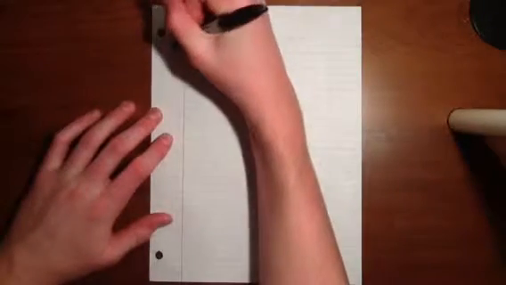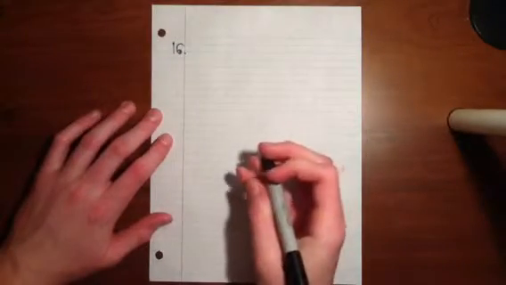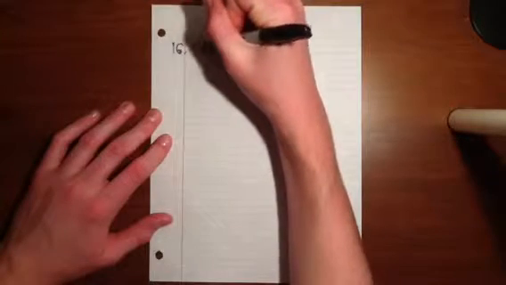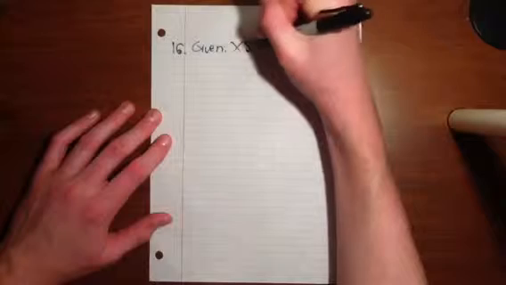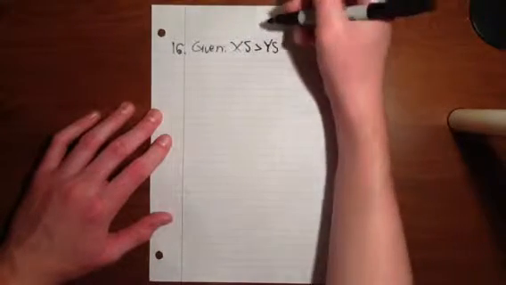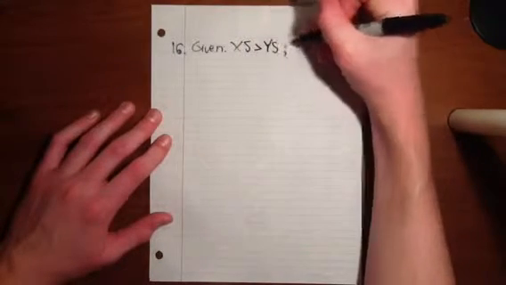The final problem I will be doing is question number 16 on page 237. And question number 16 is a proof. So we start with what's given, which is XS is greater than YS.